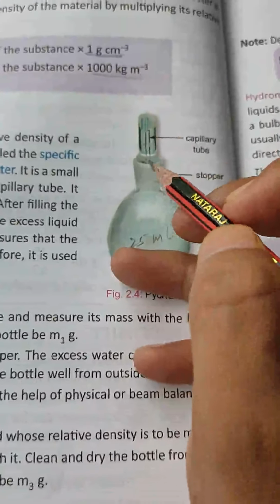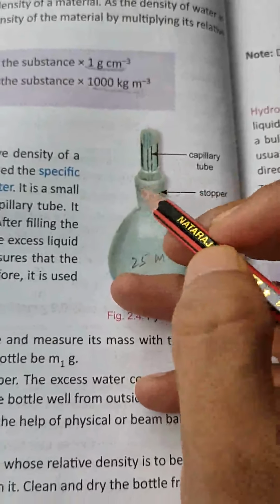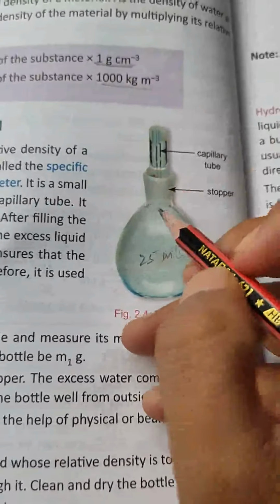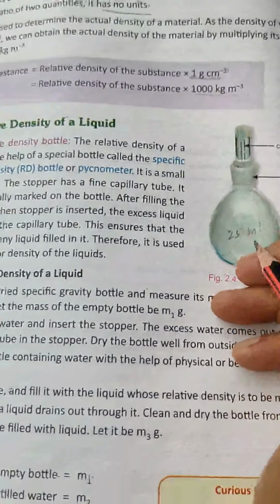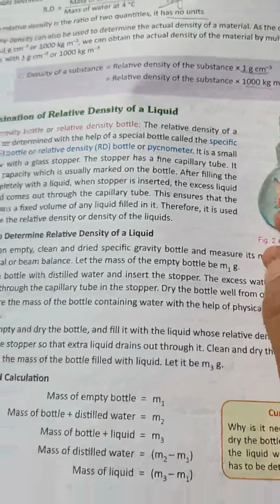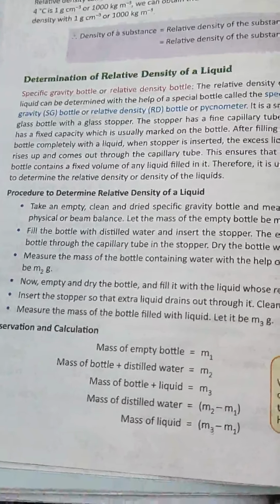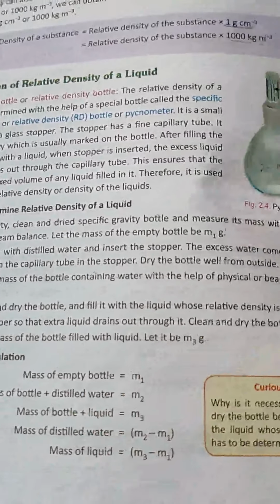The capillary tube has a hole, and if we fill water up to here, the excess water will come out from the capillary tube, and we get the exact volume of that liquid. So how do we find the relative density? First of all, we have to take the mass of the empty bottle.